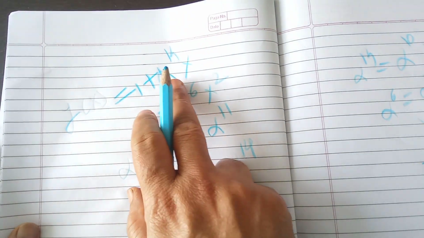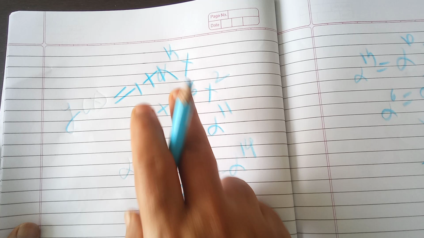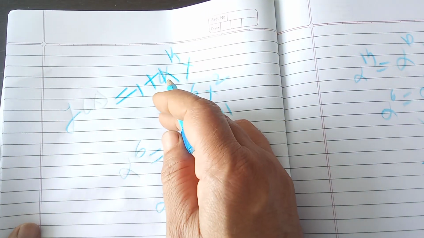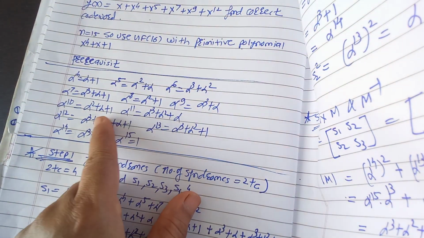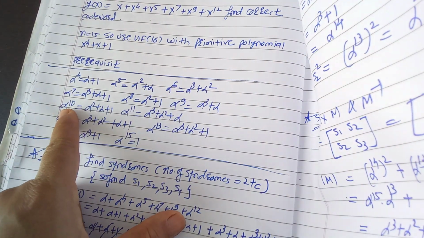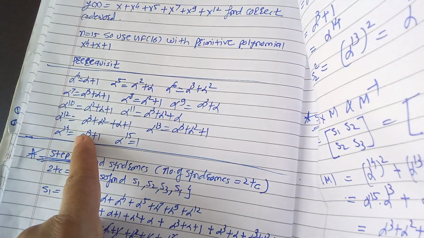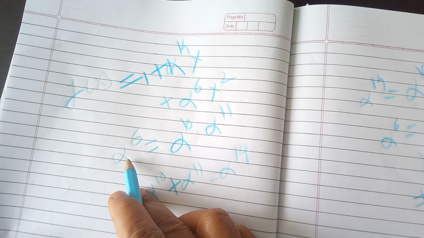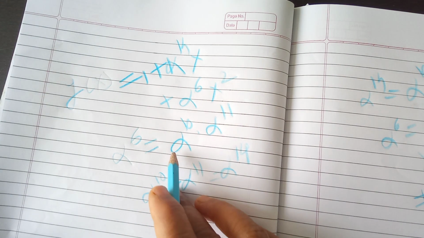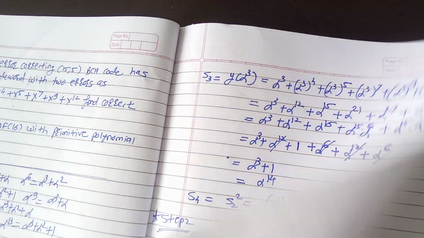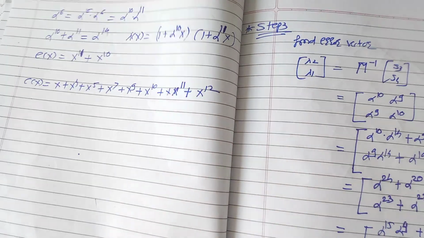What we have done, we first saw alpha 14 and saw whose addition in this table comes to be alpha 14. We have seen that alpha 10 and alpha 11's addition is equal to alpha 14. And similarly, we have seen that alpha 10 into alpha 11 is equal to alpha 6. So this is trial and error. You have to see from the table.